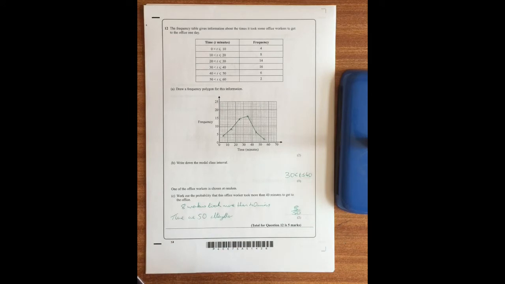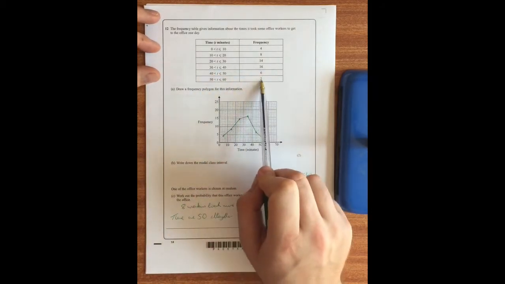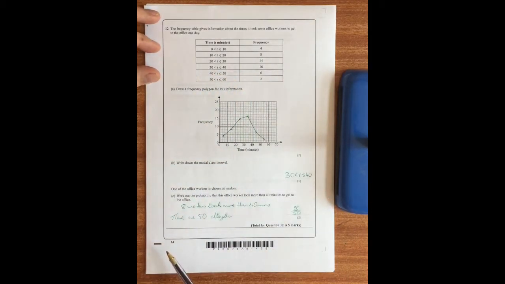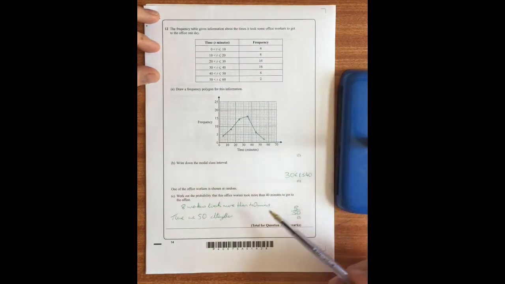One of the office workers is chosen at random. Work out the probability that this office worker took more than 40 minutes to get to the office. Well, more than 40 minutes is these 2 bottom groups. So there were 8 members of staff that took longer than that. And if we add them all up, we get that there were 50 staff altogether. So the answer is 8 out of 50. You could cancel that to 4 out of 25, but there wasn't a mark for that.